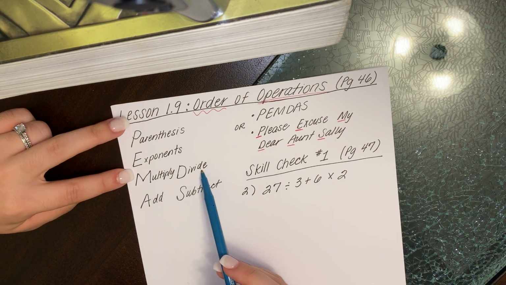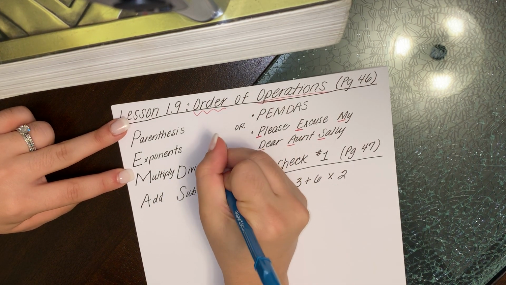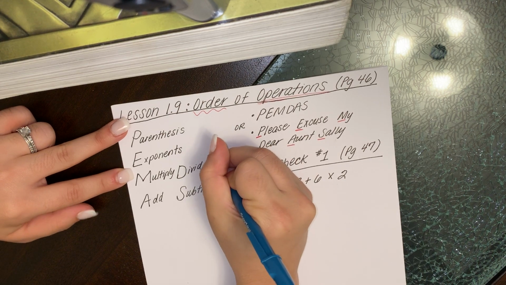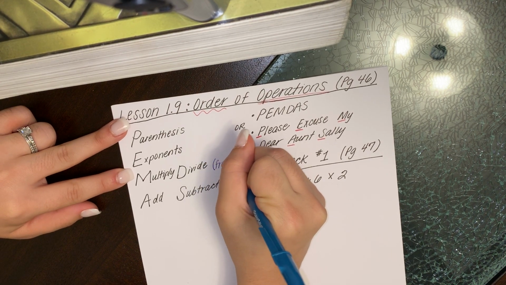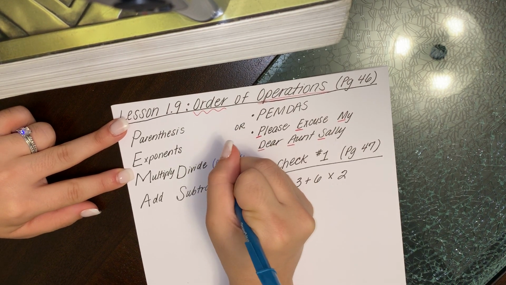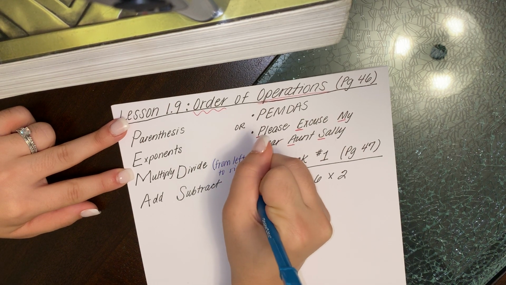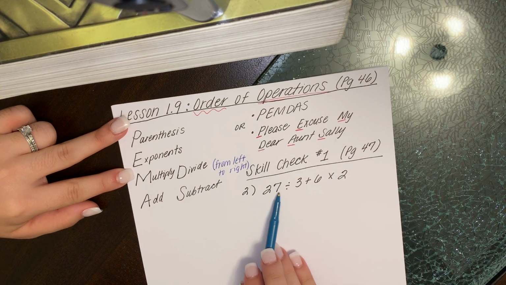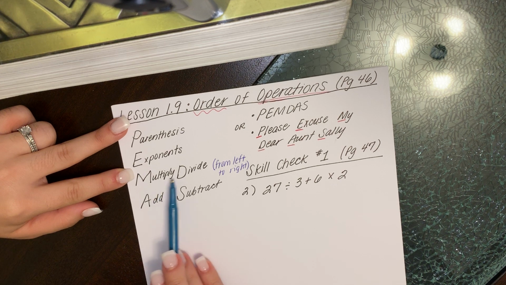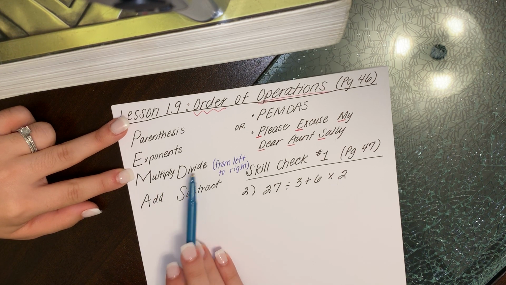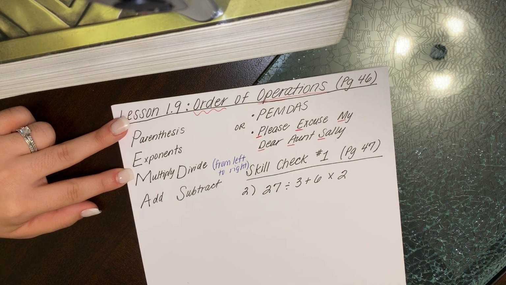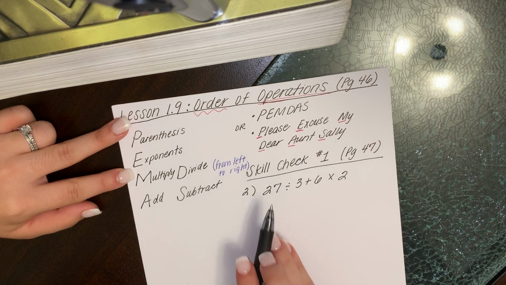Now multiply or divide. It's actually either one, and you're going to see what I'm going to write here. From left to right. In other words, I'm going to look from left to right, and if I see multiplying or dividing first, that's what I'm going to do. So let's see. I'm going to move starting from the left.